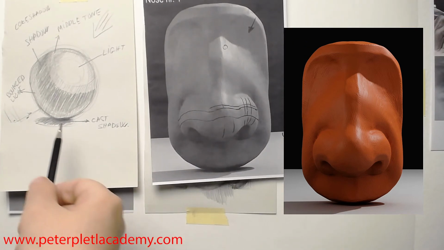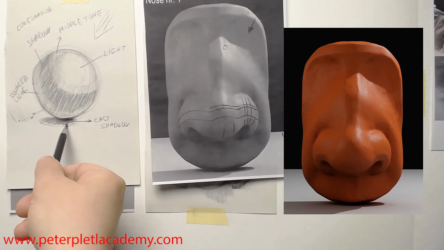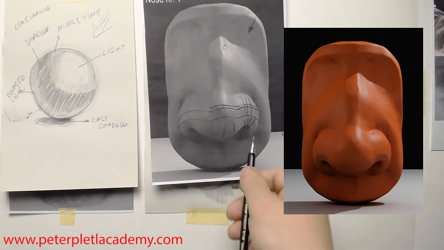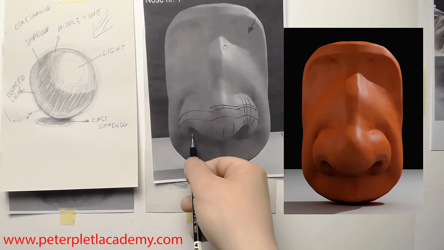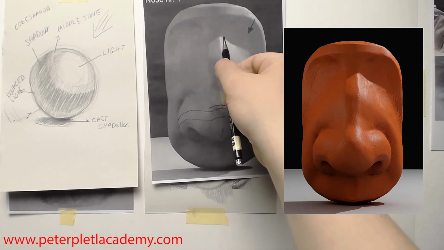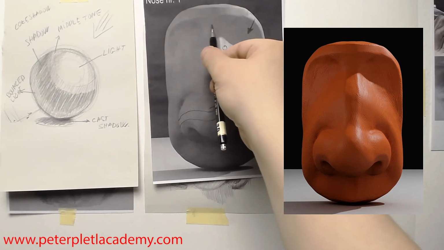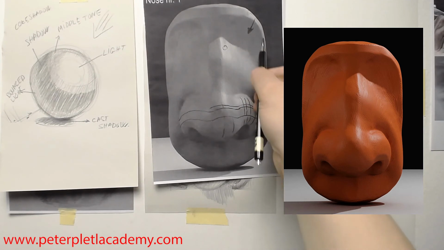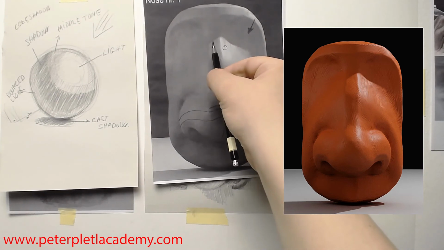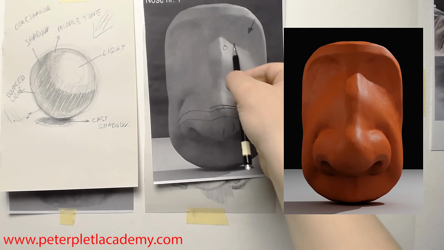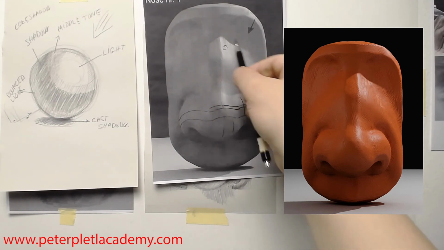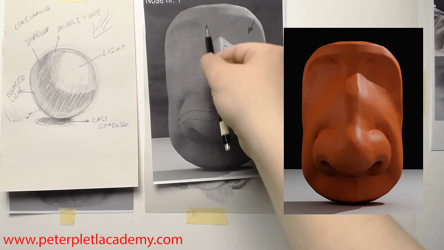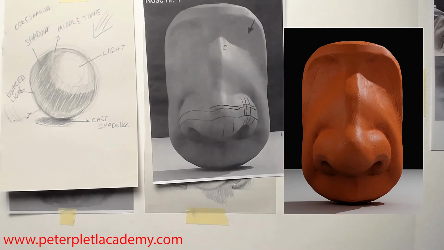If you are thinking about cast shadow, right? This is here cast shadow, this is here cast shadow, this here is cast shadow, right? This shape casts shadow on the other part of the object, right? This is a great example of cast shadow.